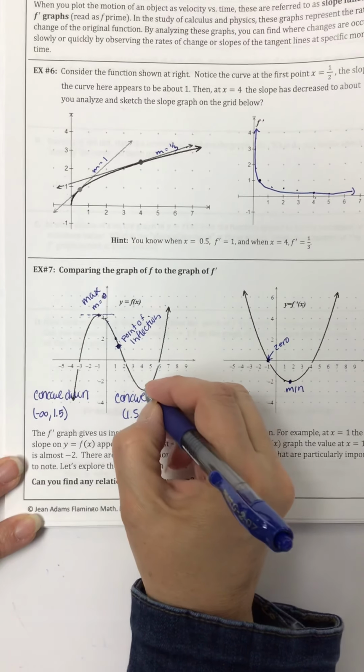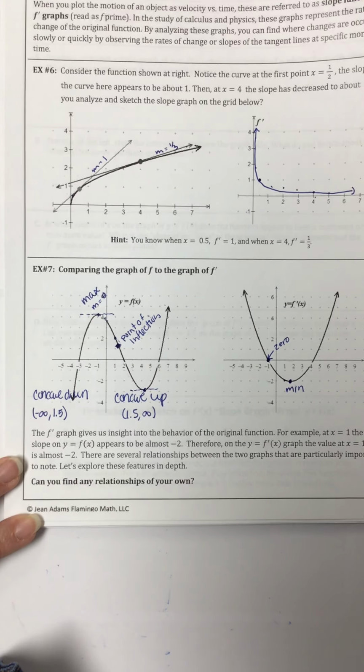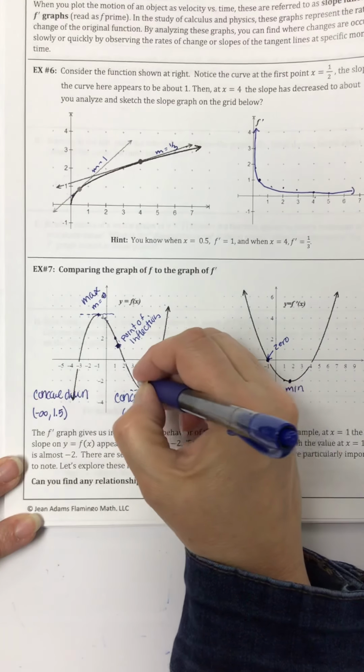What about this down here? Again, you'd have a slope of 0 on that one, wouldn't you? Your tangent line. And that's a minimum value, isn't it?